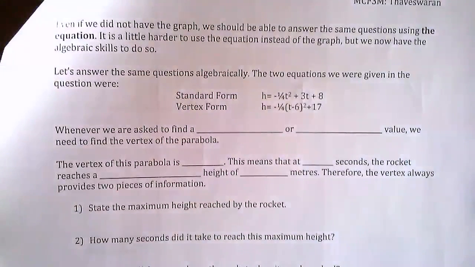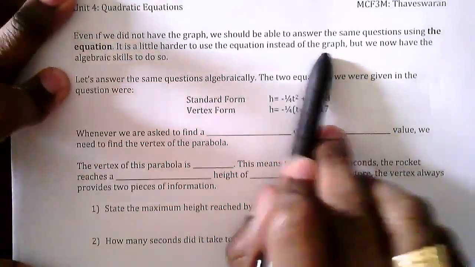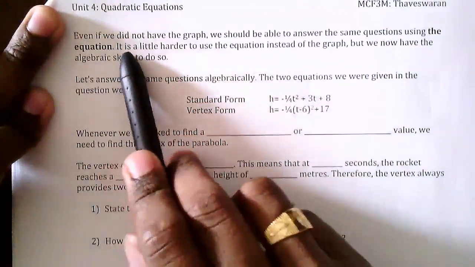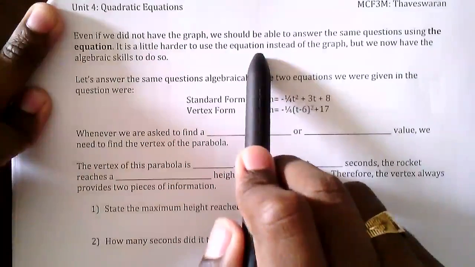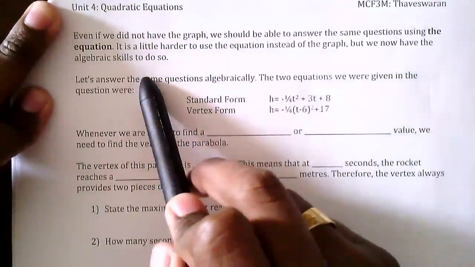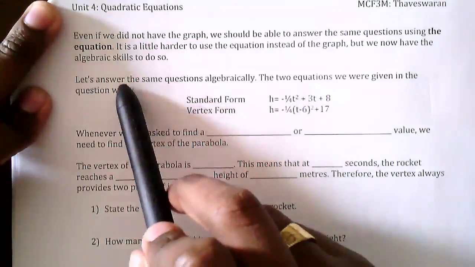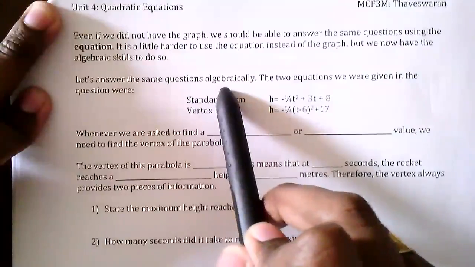So that was a bit easy because they gave us a graph, but even if we do not have the graph, we should be able to answer the same questions using the equation itself. It's a little harder to use the equation instead of a graph, but we have the algebraic skills to do so, and that's what we reviewed at the beginning of this lesson. So let's answer the same questions algebraically.